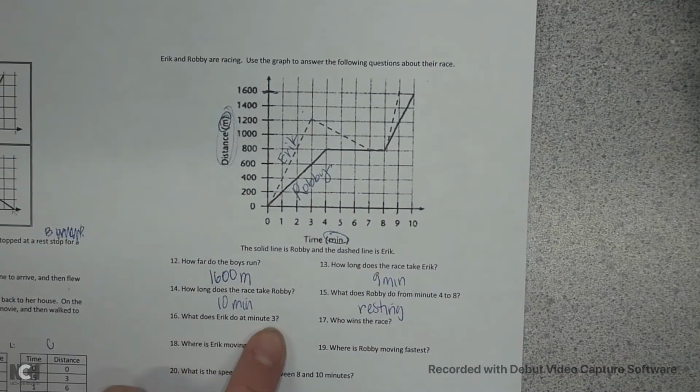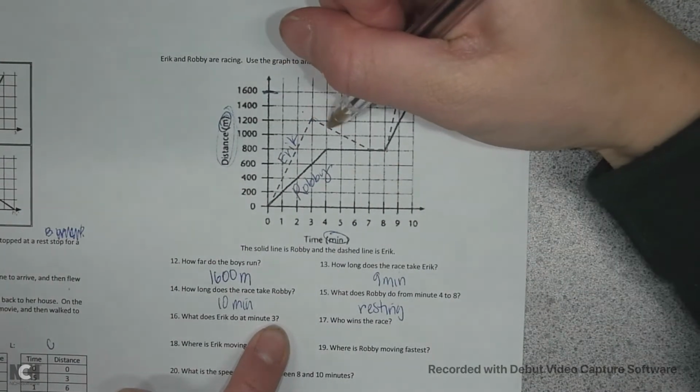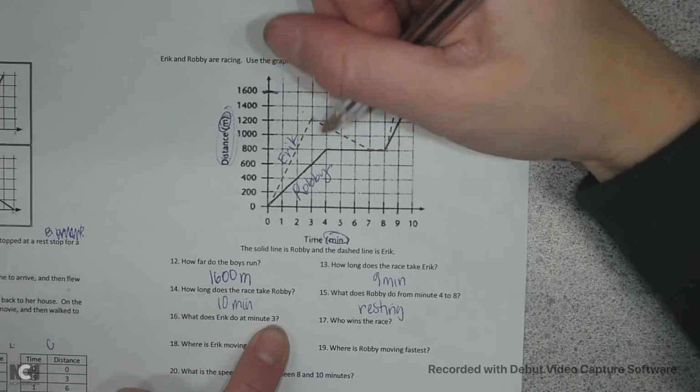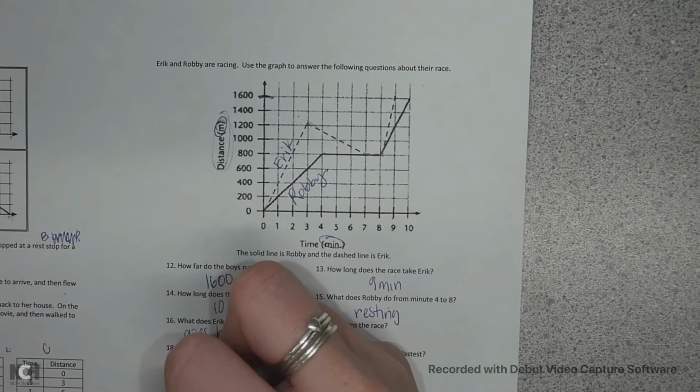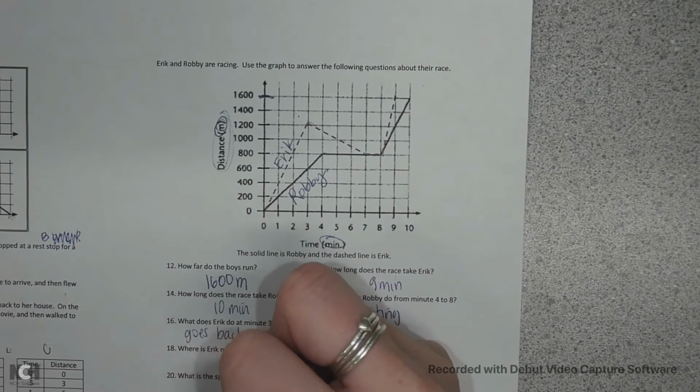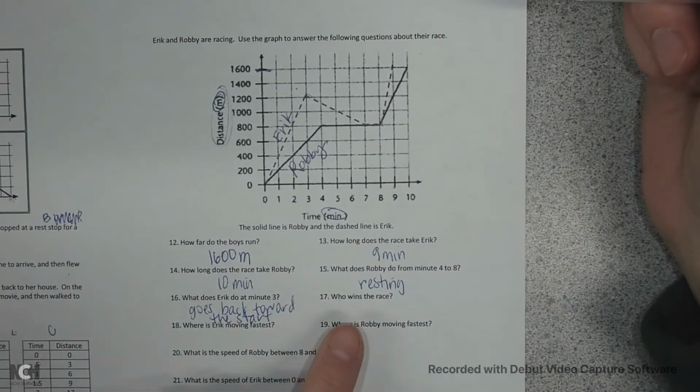What does Eric do at minute 3? So at minute 3 for Eric, he starts going back towards the start because he wants to go catch up with Robbie. So he goes back toward the start. Because he's not getting closer to the finish line, he's getting closer to the starting point, the start line. Who wins the race? Well, Eric, he gets there first.